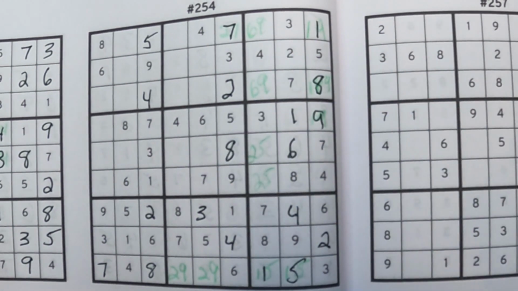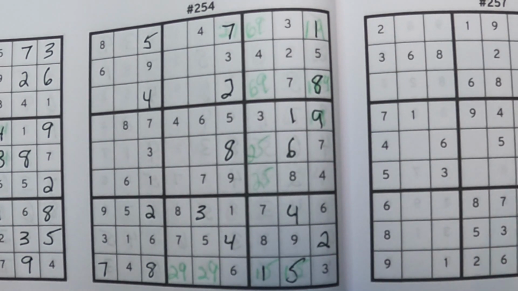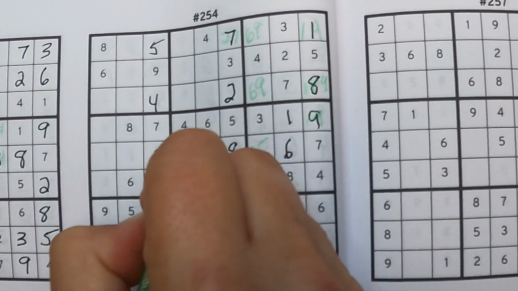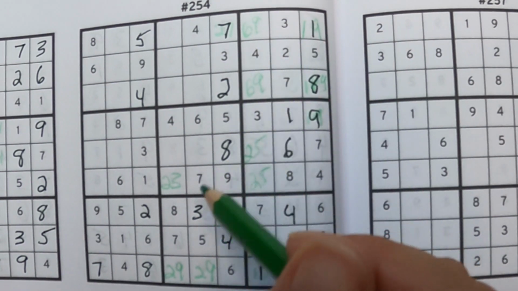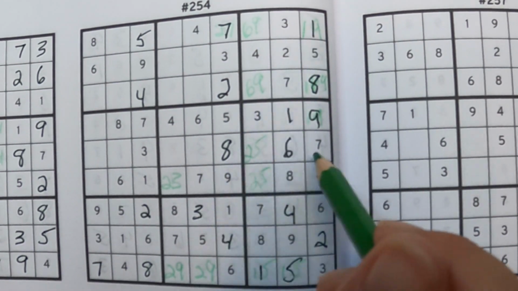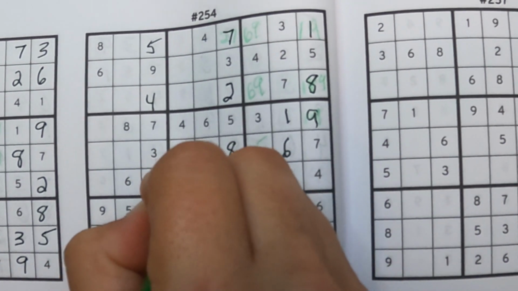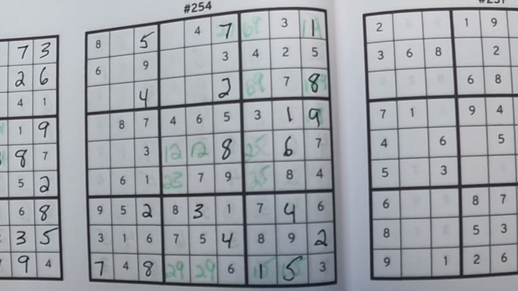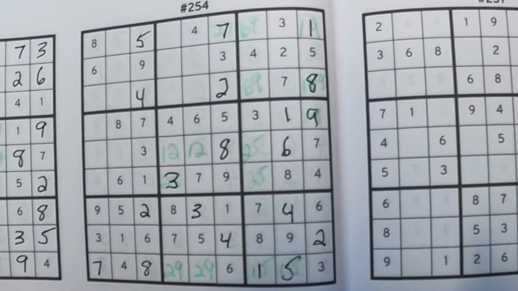For this box, looks like we're missing 1, 2, and 3. We've got a 1 here, so this is our 2, 3. 3 here, so 1, 2, and that 3 means this is 1, 2. And since our 3 can't be here or here, that means it's here.